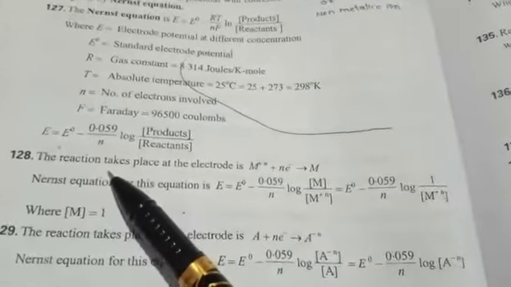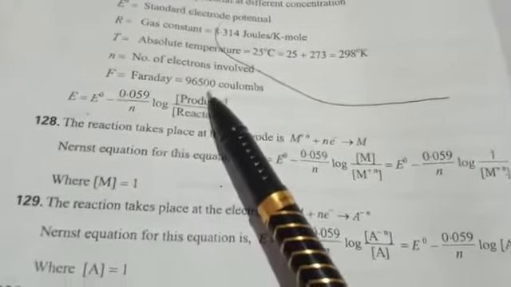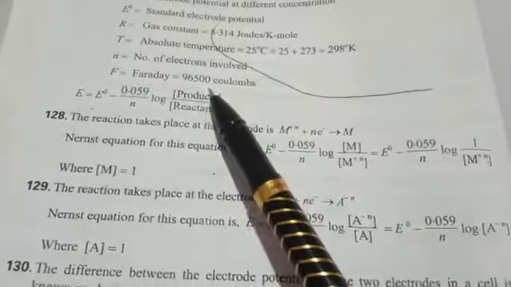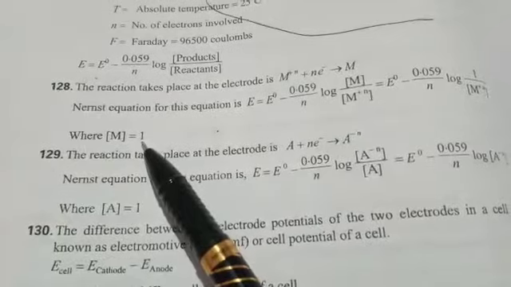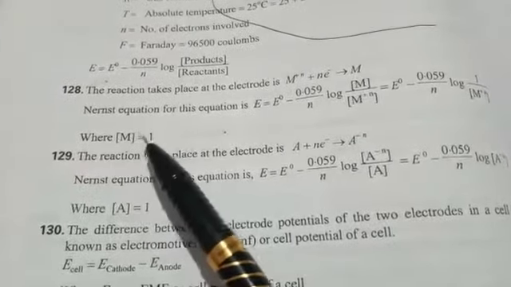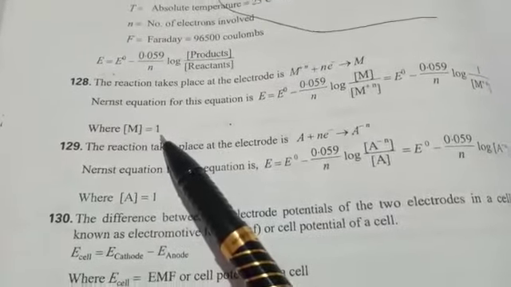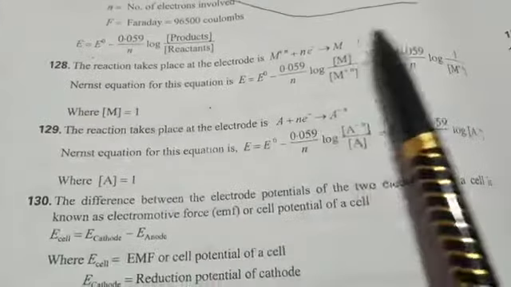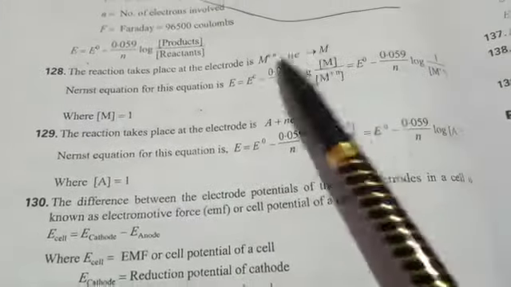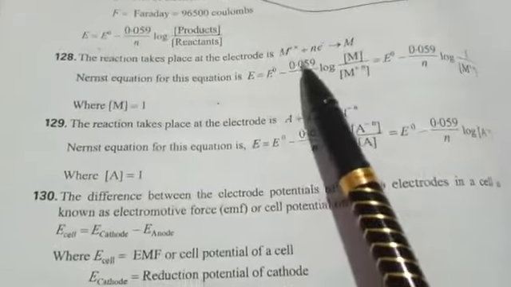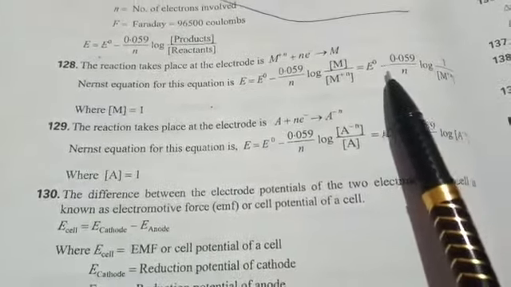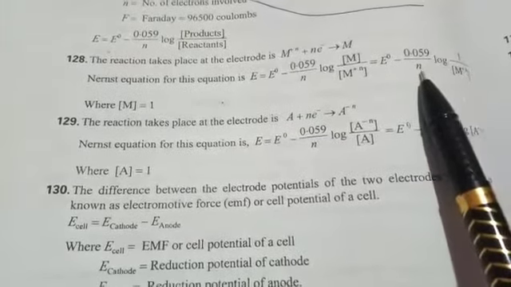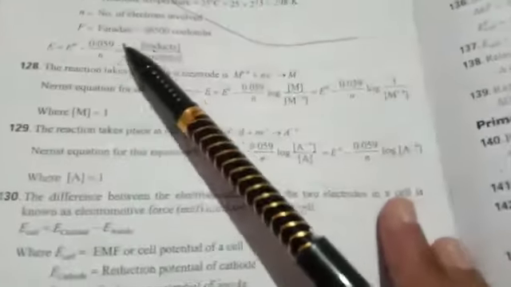1 by Mn+. So why is the concentration of M taken to be 1 here? Because the concentration of metals, which are simply solids, is always going to be 1. The concentration of solids is always taken to be 1 in the Nernst equation. Okay, so this is your Nernst equation for the metal electrode, that is E0 minus 0.059 by n log of 1 by Mn+.